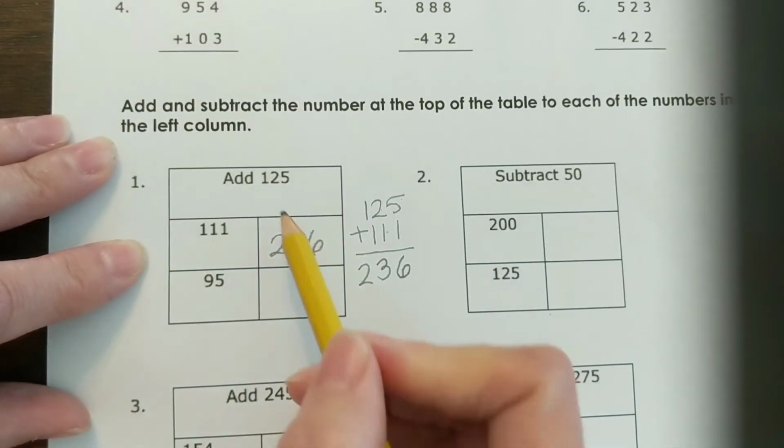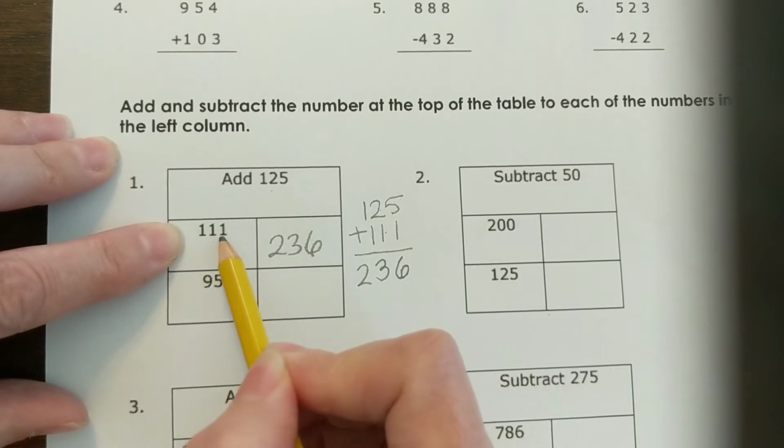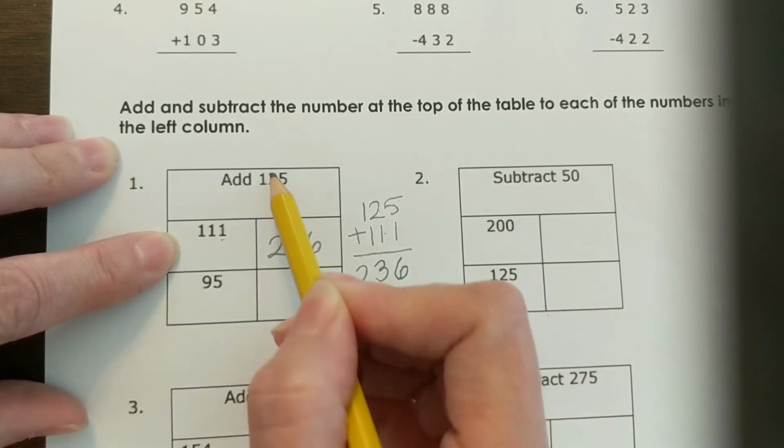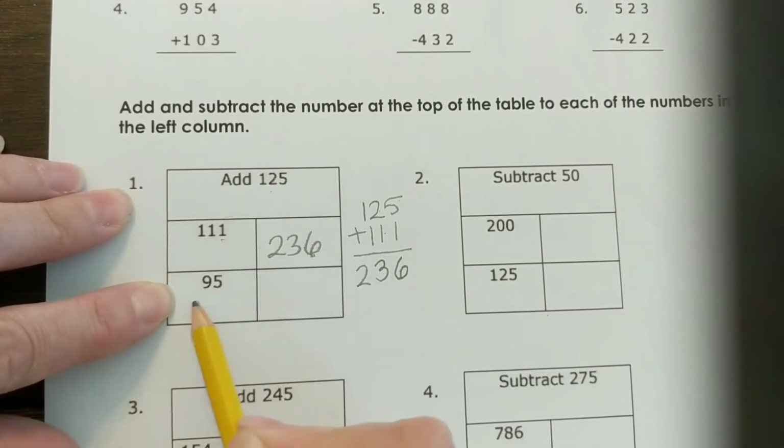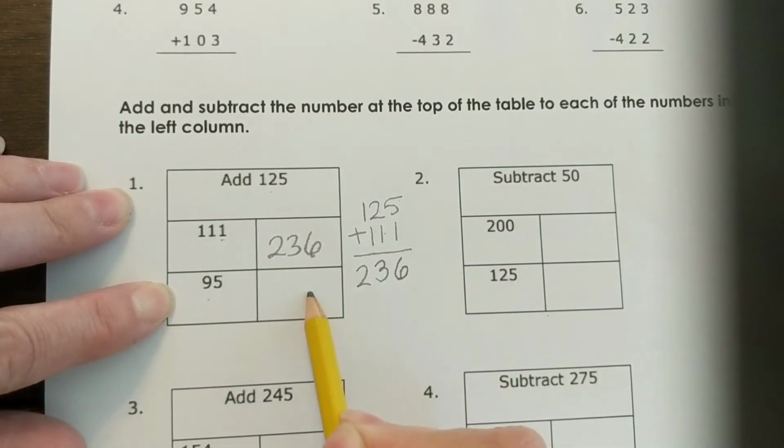So it's an input-output table. When I take this and add it here, this is what I get. So then you're going to do the same thing here. Take this and add it to this number and put your answer here.